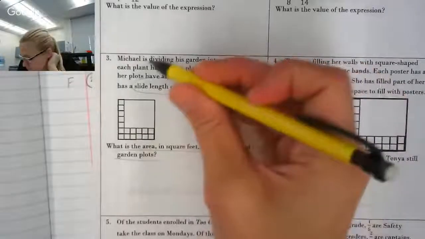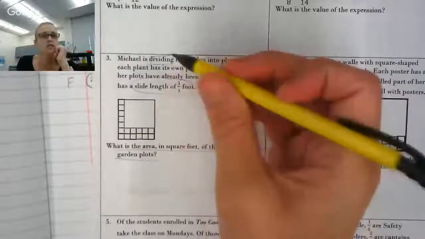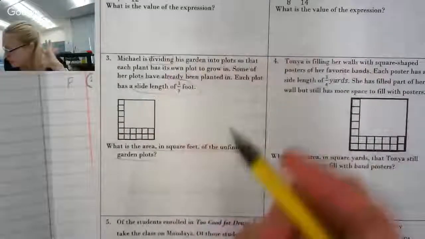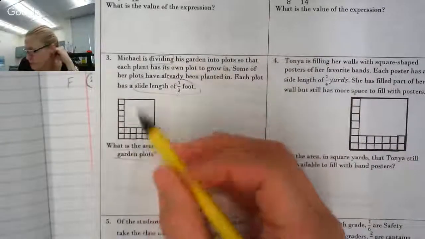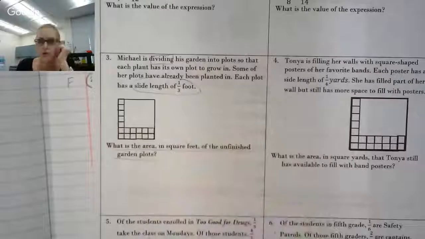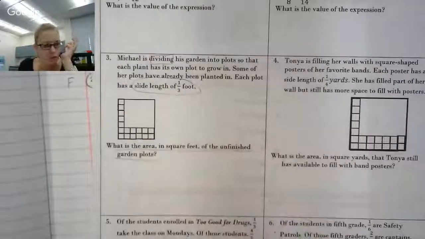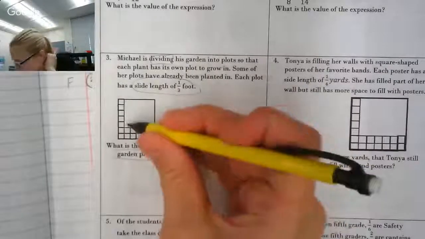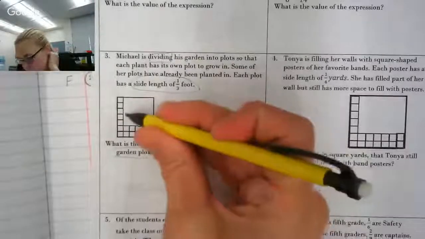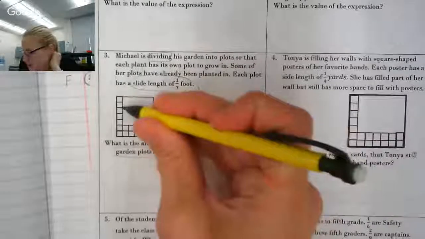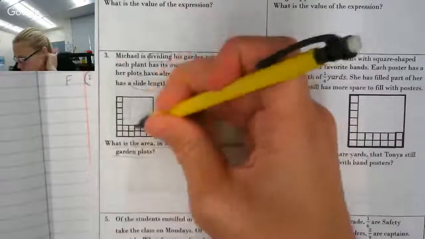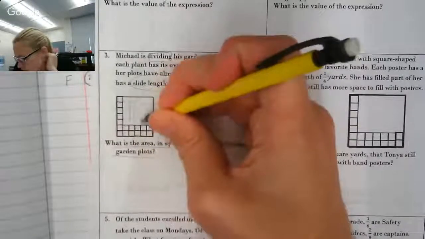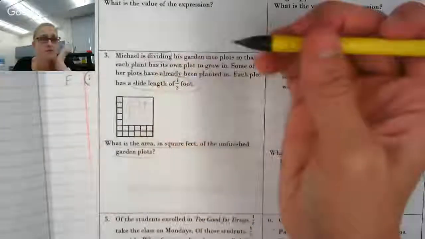See this word dividing, meaning he's making off sections. So I'm going to go through and now I'm going to try to solve it. I know that this is the finished part, and here's my unfinished part. So maybe I'll start out by figuring out how many plots are unfinished. If you wanted to, you could draw little light lines across, and you could count and see how many plots there are that have not been finished.